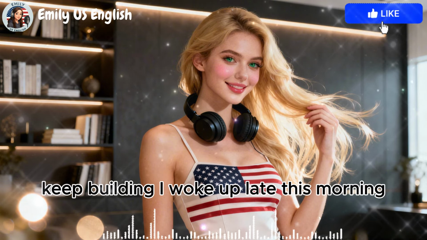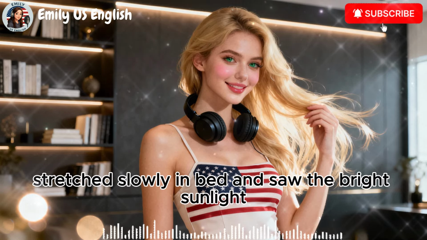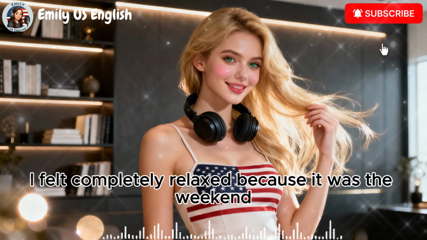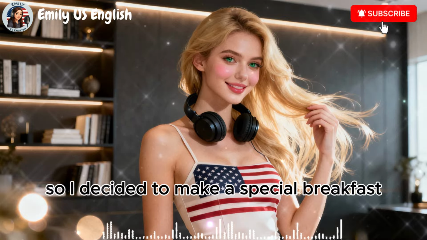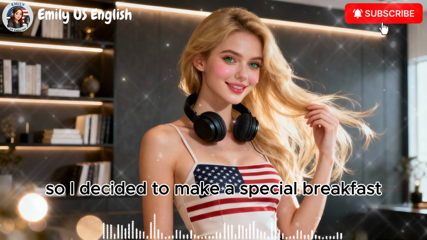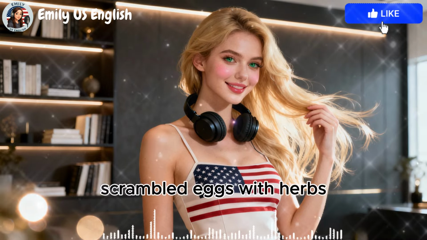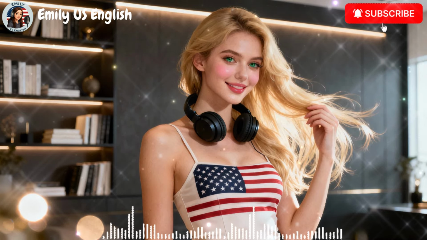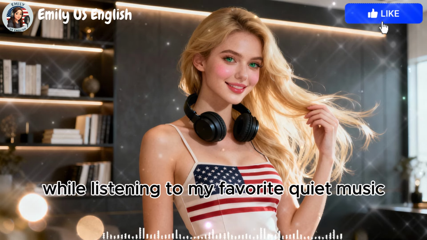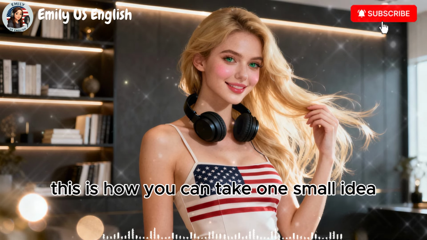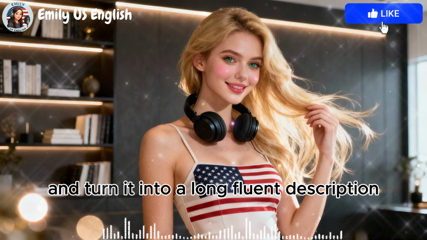Keep building. I woke up late this morning, stretched slowly in bed, and saw the bright sunlight. I felt completely relaxed because it was the weekend. So, I decided to make a special breakfast. I went to the kitchen and made fluffy scrambled eggs with herbs, thick slices of rye toast, and a steaming mug of Earl Grey tea while listening to my favorite quiet music. This is how you can take one small idea and turn it into a long, fluent description.